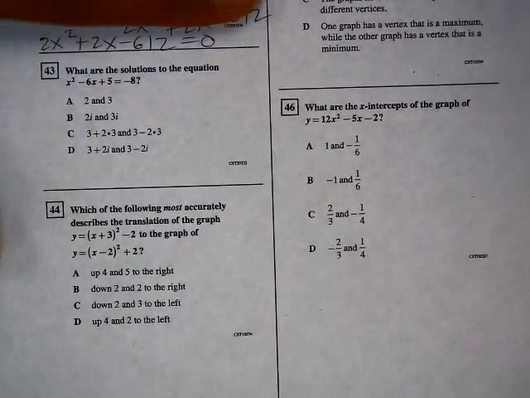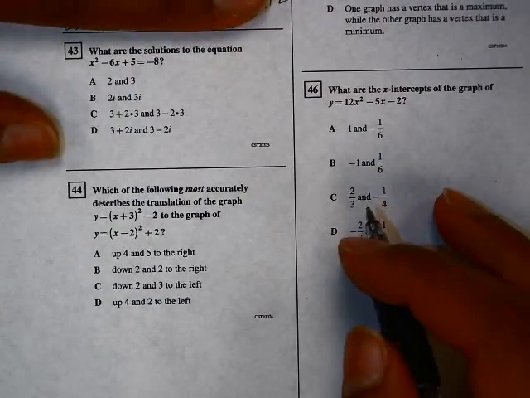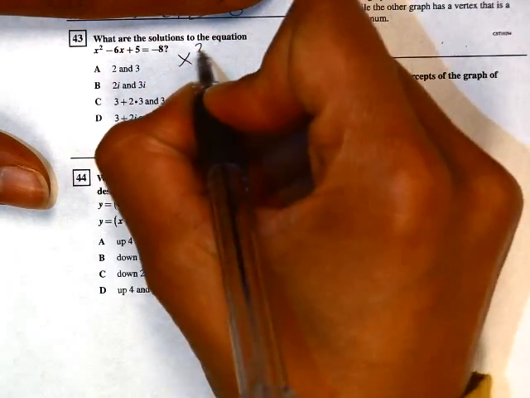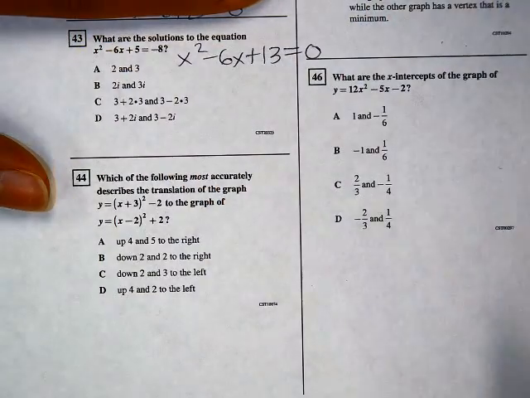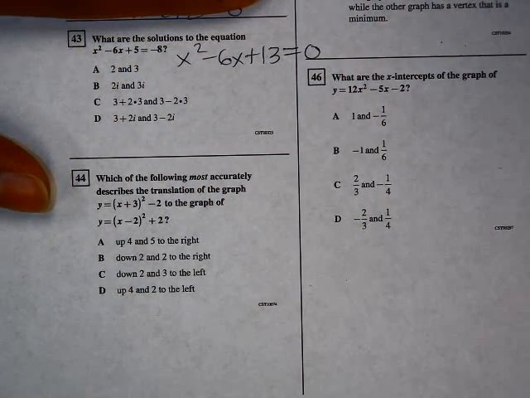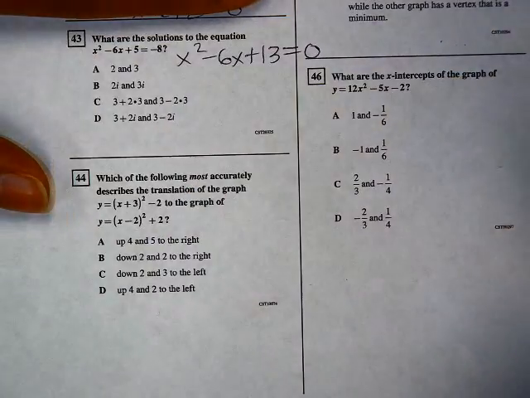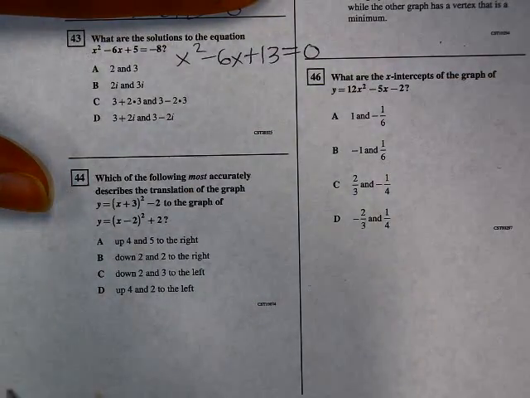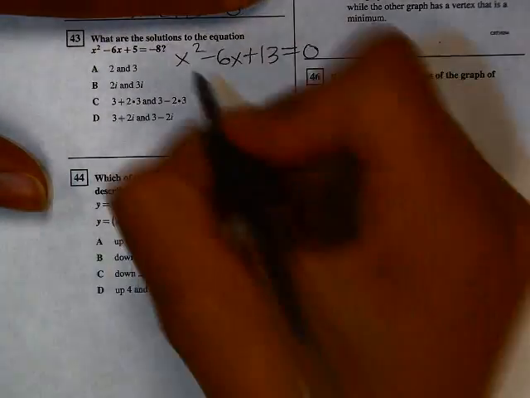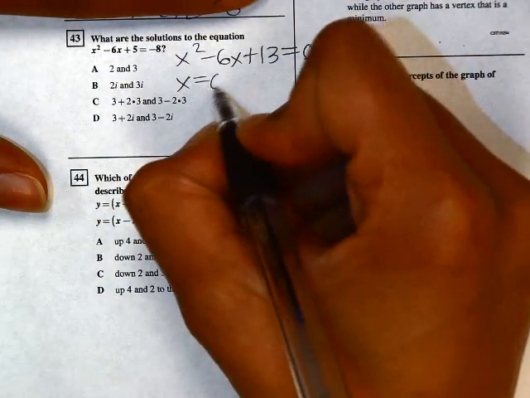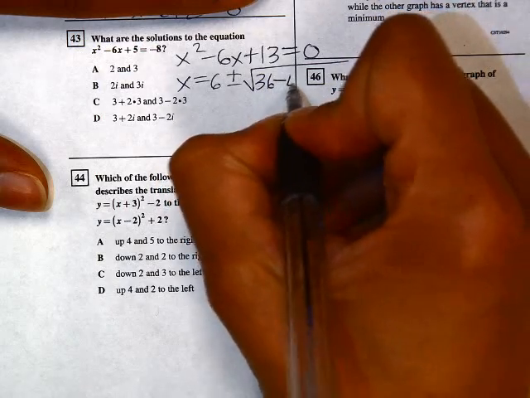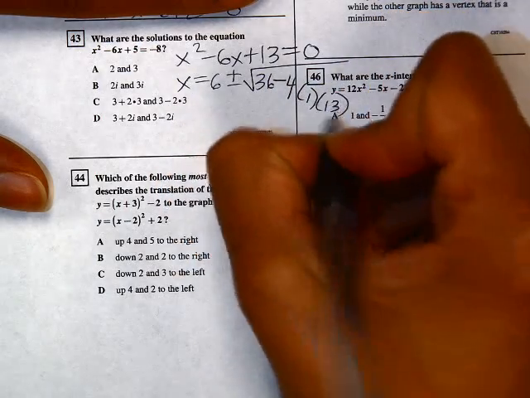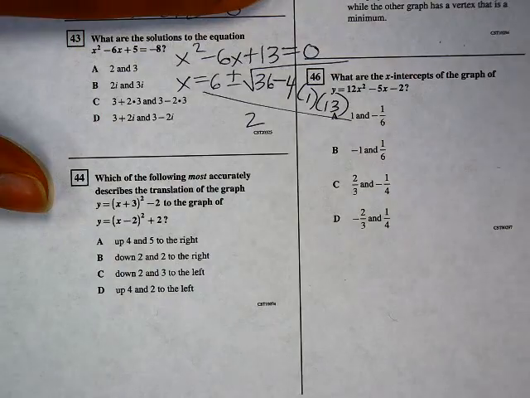All right, now let's look at number 43. What are the solutions to the equation? Let's go ahead and add 8 first to the left side of the equation. This equation is not factorable, but we could use the quadratic formula here. So x equals negative b plus or minus the square root of b squared minus 4ac, and then over 2a.